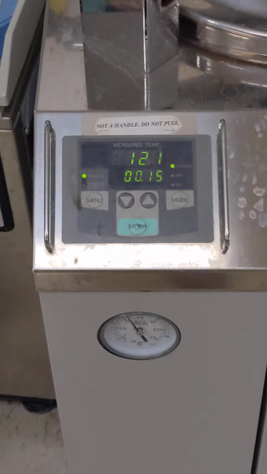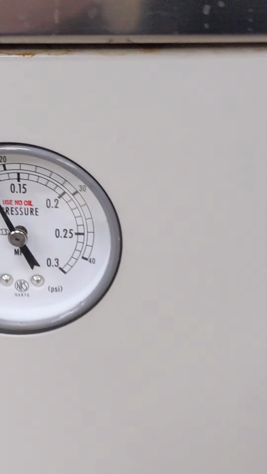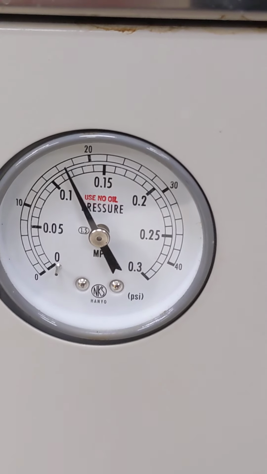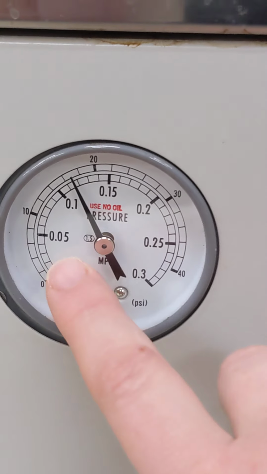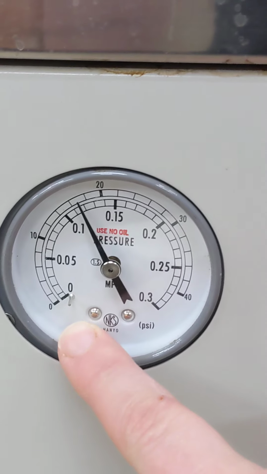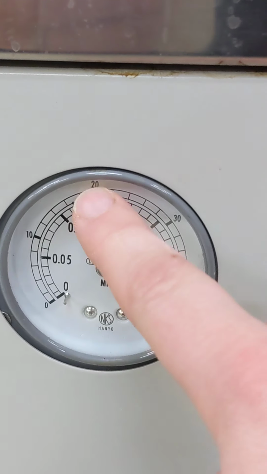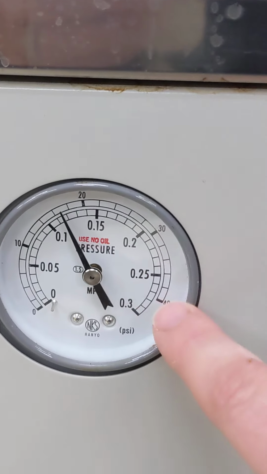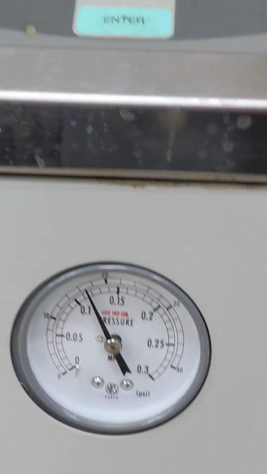Now this machine is under a lot of pressure. So let's go down here to the pressure gauge. You can see here, if we were at atmospheric pressure, we'd be way down here at the 0. So this is how much pressure has been built up inside of the machine. This is a great zone. This is where we want to be. We're not in the critical area, and we're not here at atmospheric.